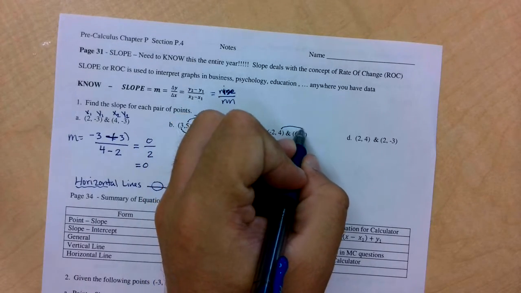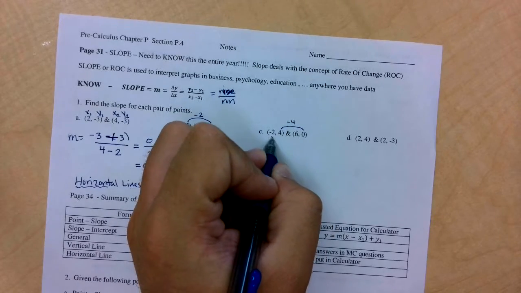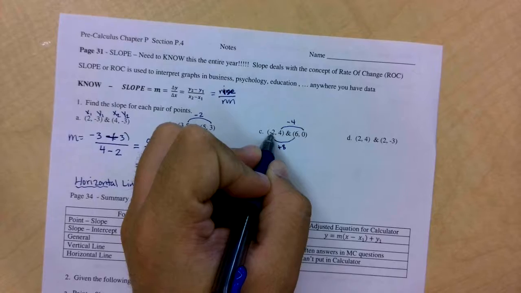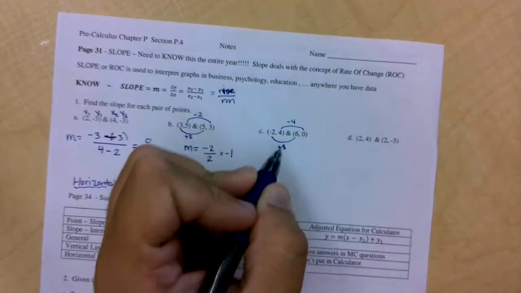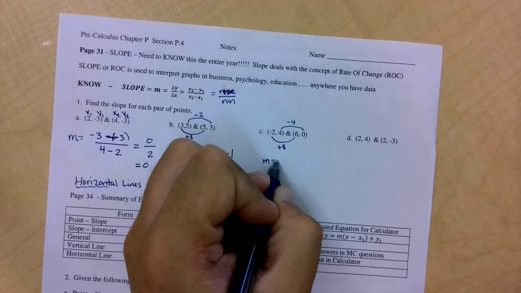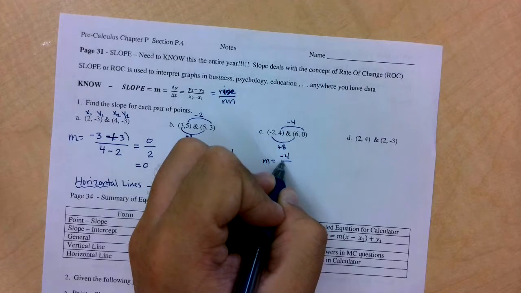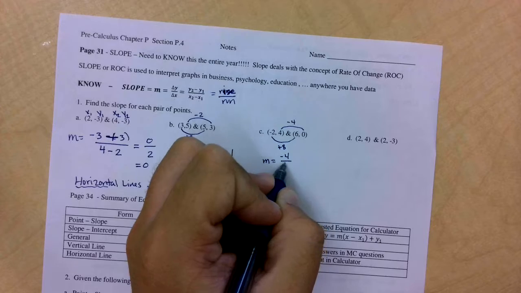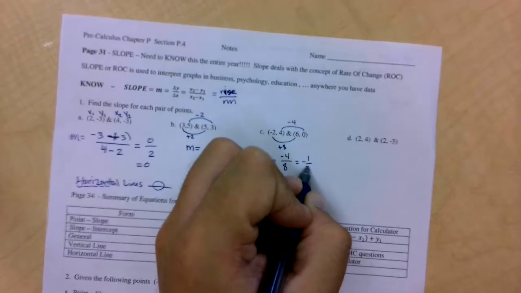So same thing here with the y's, down 4. And the x's, I actually go up 2 to get myself to 0, and then 6 more to get up to 6. So my change in y, my -4, comes over my change in x, which is 8. So I'm going to get -1/2.